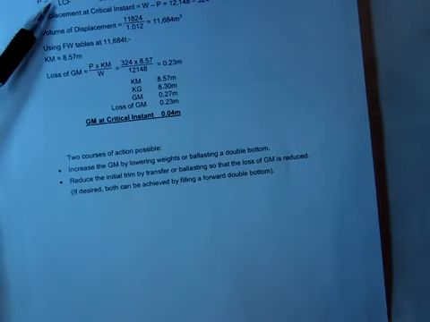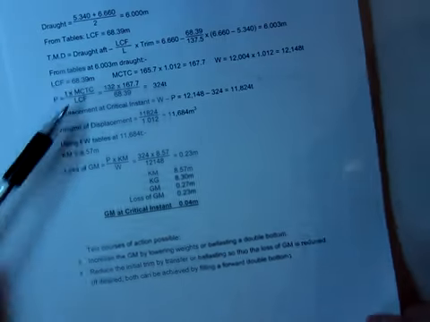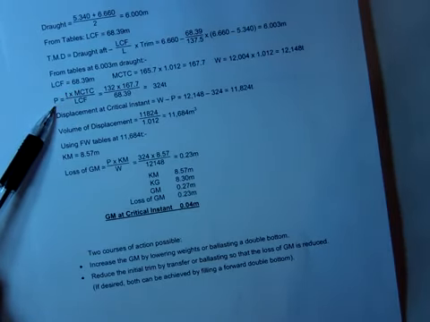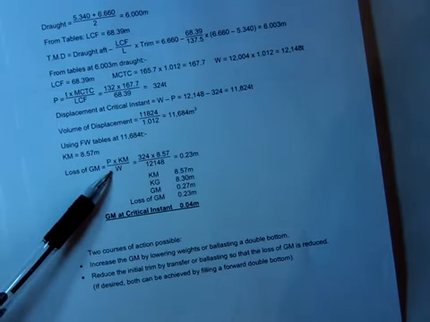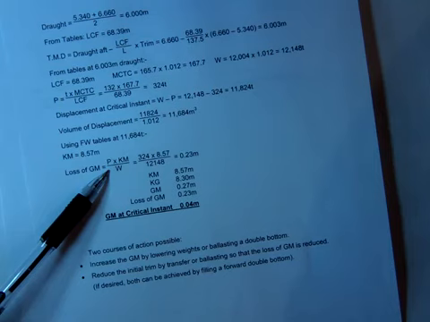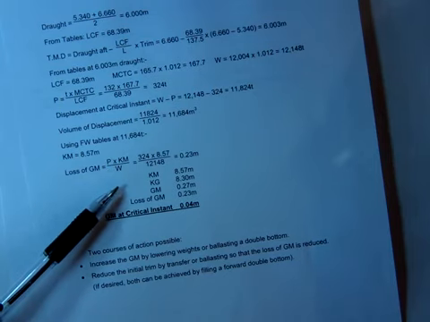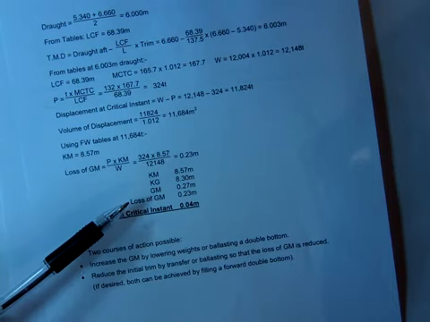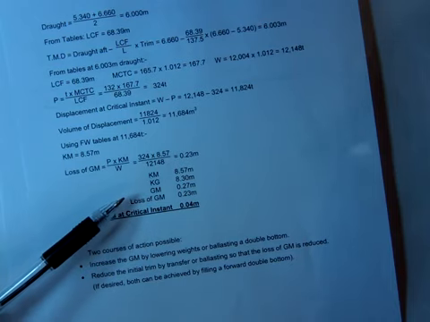As we can see here, if our trim is reduced, then obviously the P force will be less. If the P force is less, then the loss of GM is less. So reducing the trim or increasing the GM are the two courses of action available to make the stability of the vessel better, to increase the GM of the vessel.